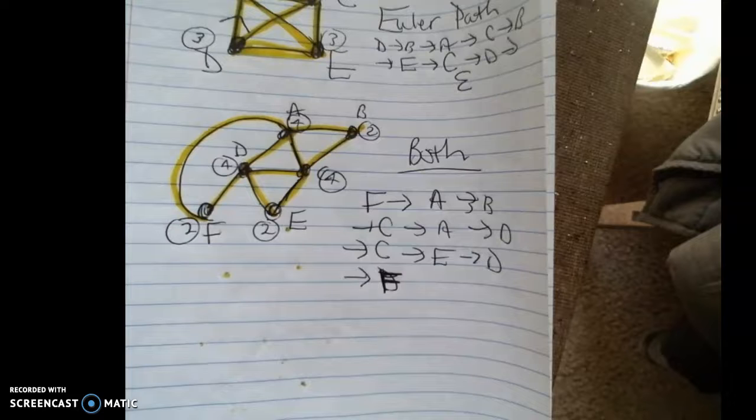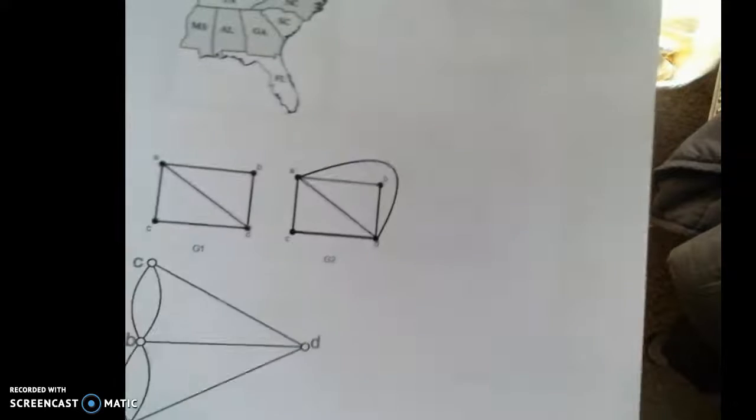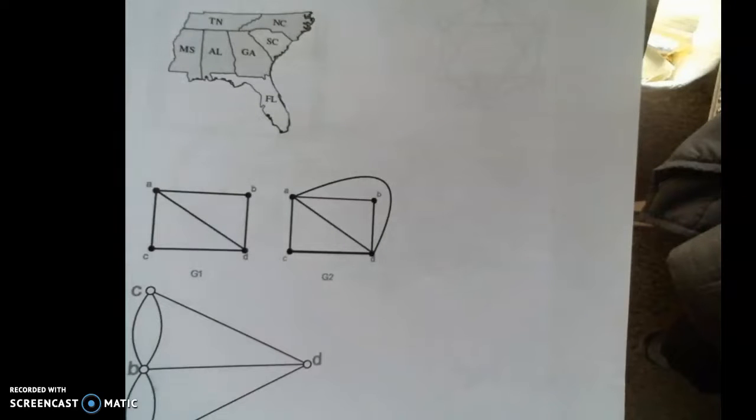But again, a path is kind of underneath a circuit. So if you get a circuit, you're going to be good to go. Okay, so that's Euler. All right, I'm going to regroup for a second. I have, let's see, this handout. So I want to look at this, and then we want to talk about Hamilton a little bit.